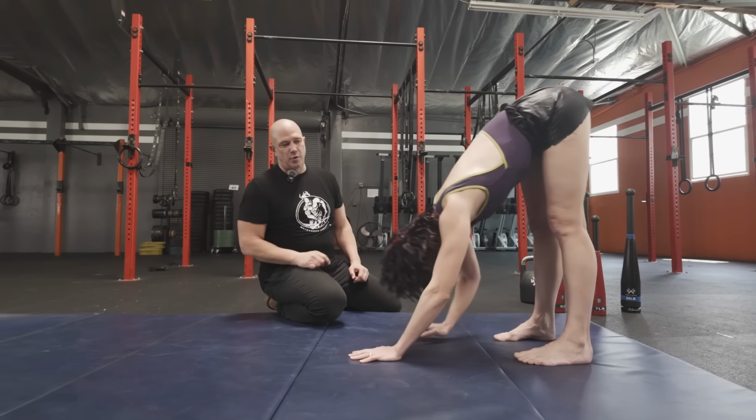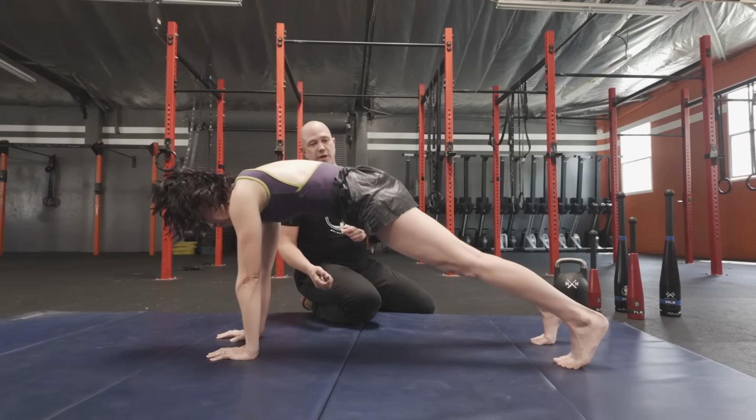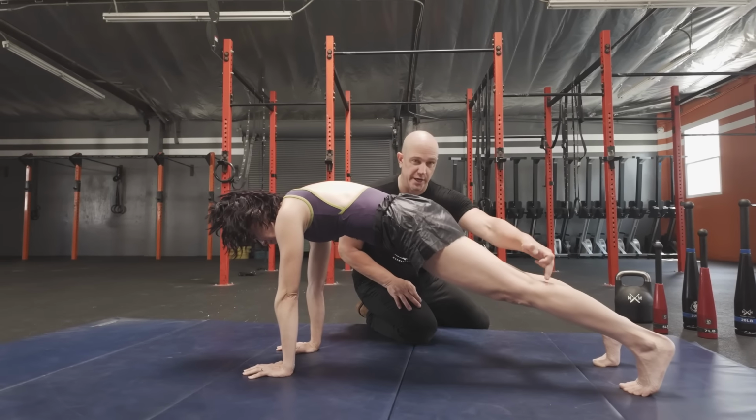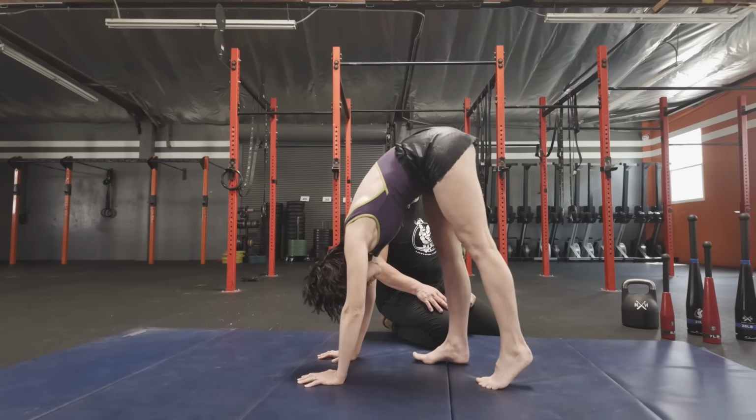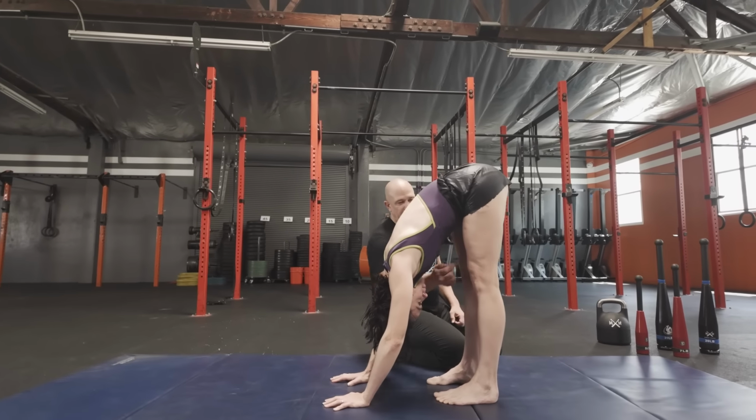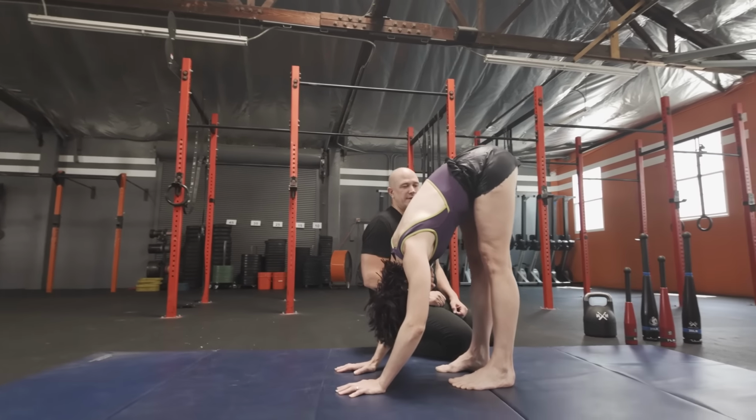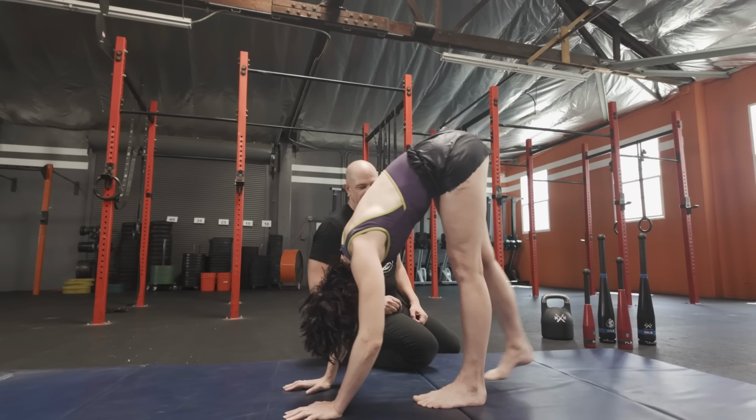Let's walk our hands out to our plank, squeeze our glutes. Now we're going to change to feet. There we go. Once again, let's go to our hang. Squeeze the quad, 1,000, 2,000, walk back.